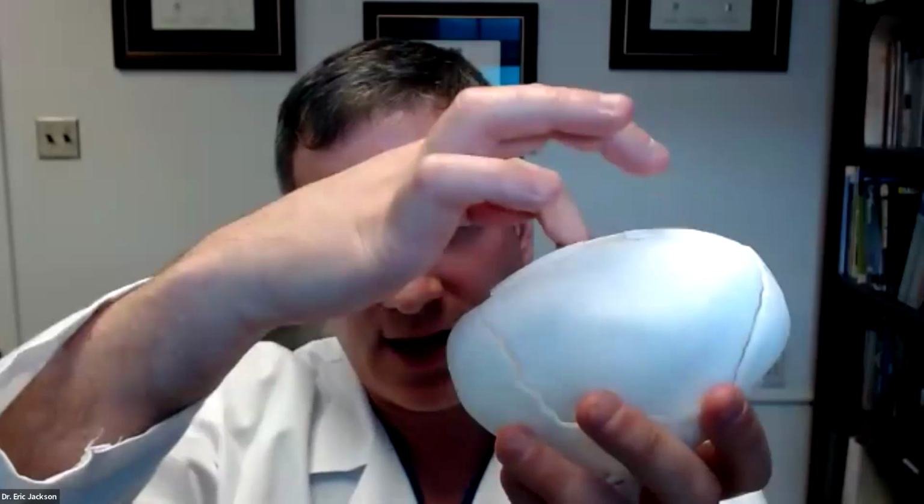The other thing are the distractors. We can see there's two parts here with screws. And so what happens with the distraction is we're actually going to make cuts in the skull to separate it, but you leave it attached.